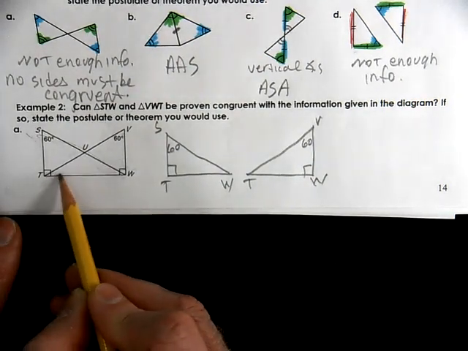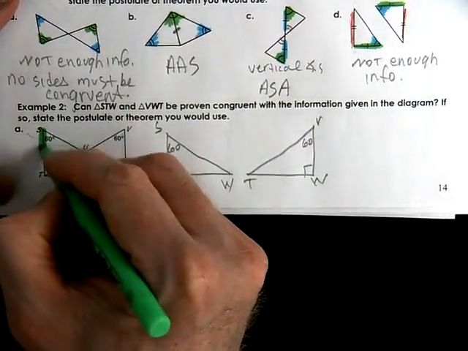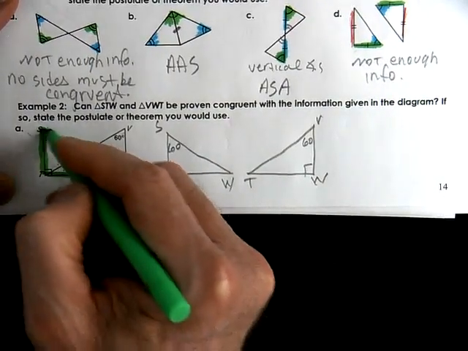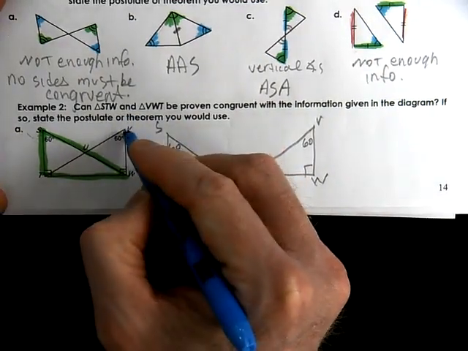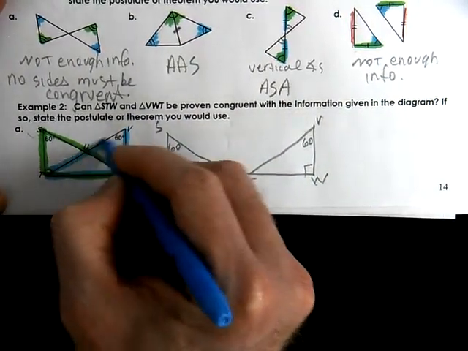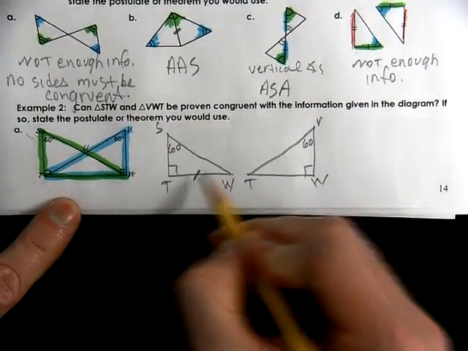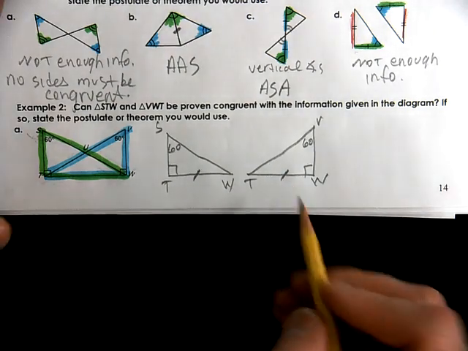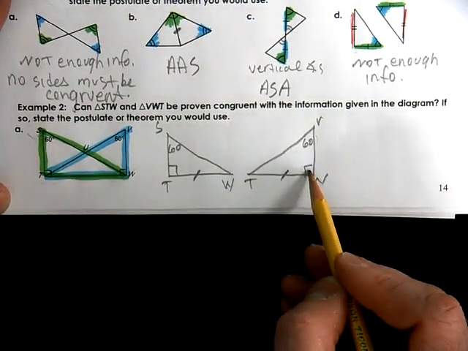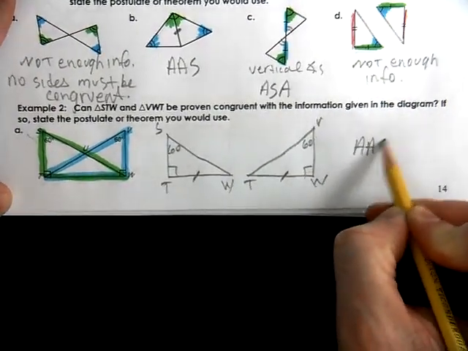Hey, a reflexive side. Both triangles, if we trace out STW and we trace out VWT, don't they both trace over this TW? Don't they both contain TW? So what method are we using to prove the triangle is congruent? Two A's and the S that's right next to it. Angle, angle, side.